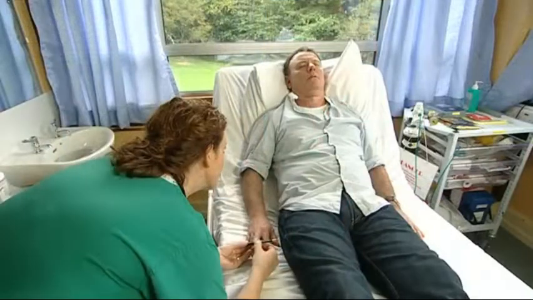An M of 2 is again a very abnormal response on the motor component of the scale, and is seen when the patient extends his limbs either as a response to pain or spontaneously.